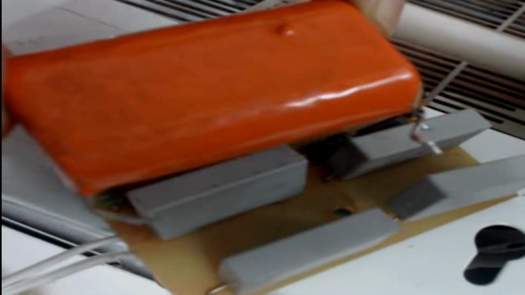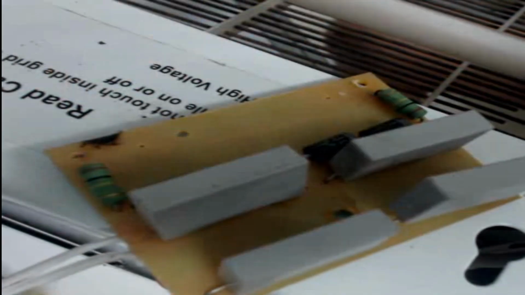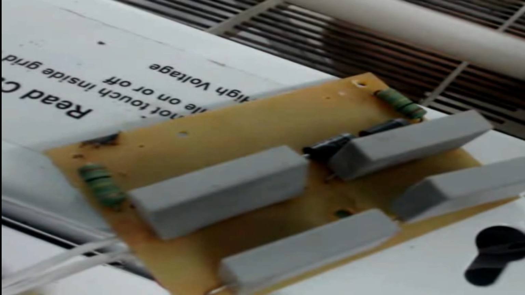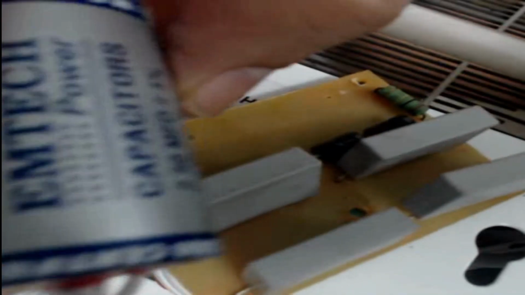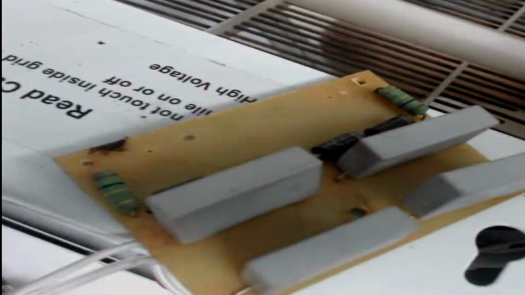I have removed the capacitor from these points, and I will be replacing it with these capacitors in series.